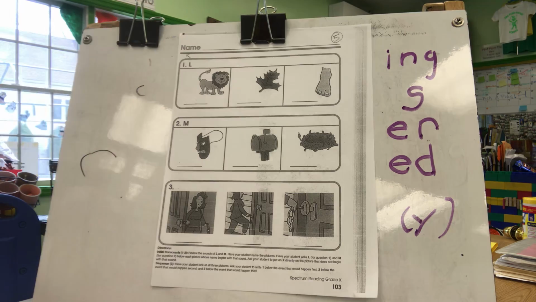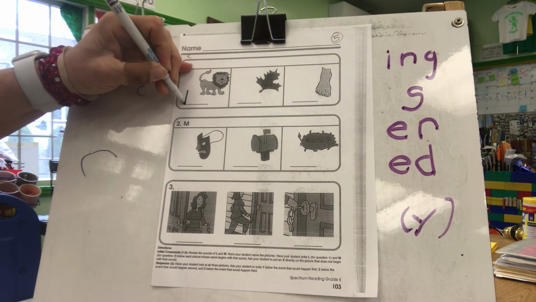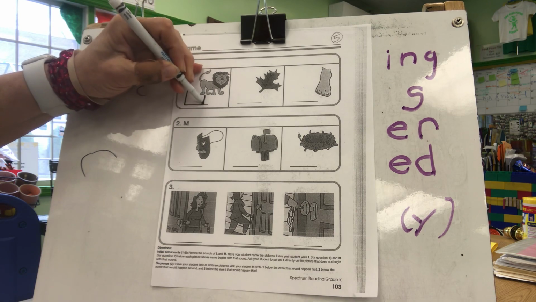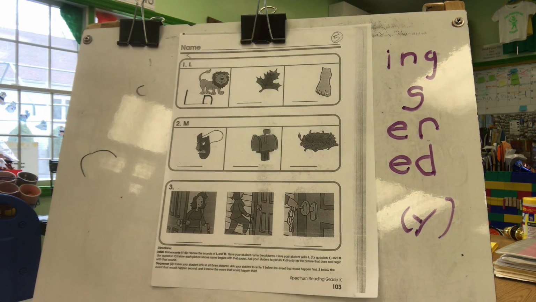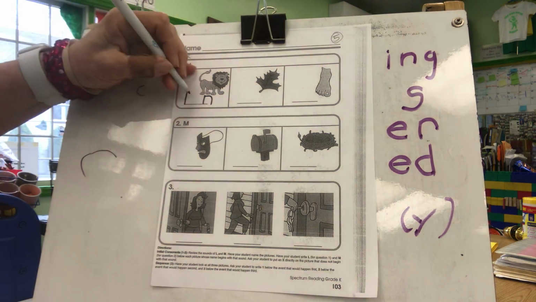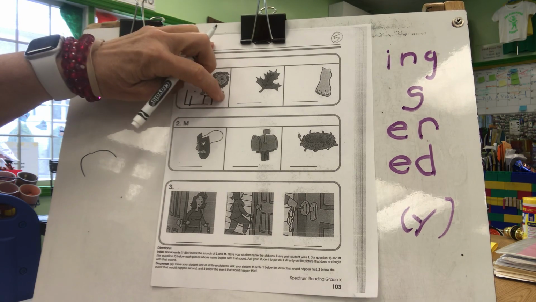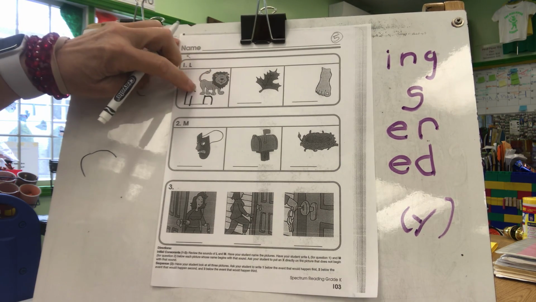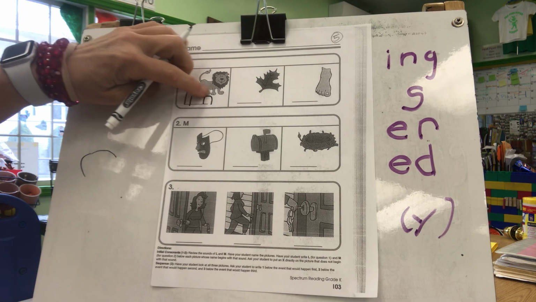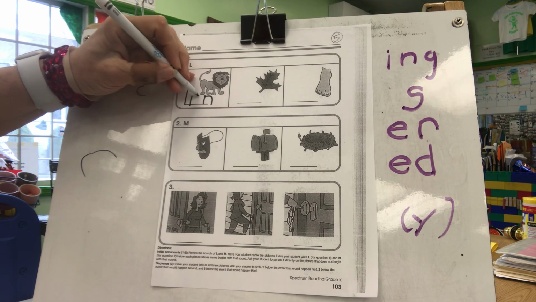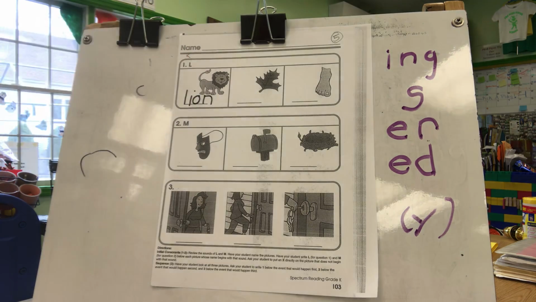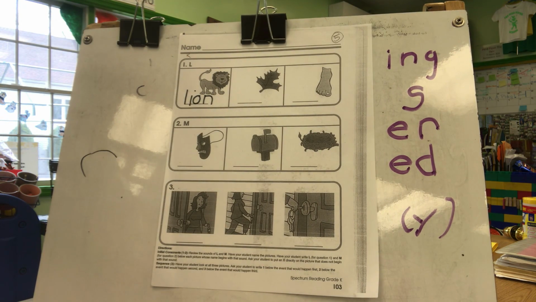The first picture is a what? What do you think it is? A lion with an L. Lion, N. So we know it begins with an L and ends with an N. What's in the middle? I, lion. I hear that long I. Now, if we put an E at the end, that also makes a long I, but that would be line. So we need an O, lion. That O there gives us that lion sound.